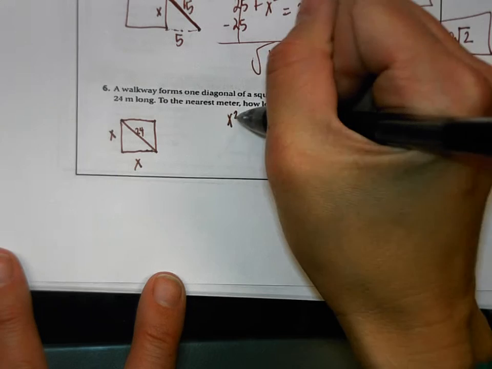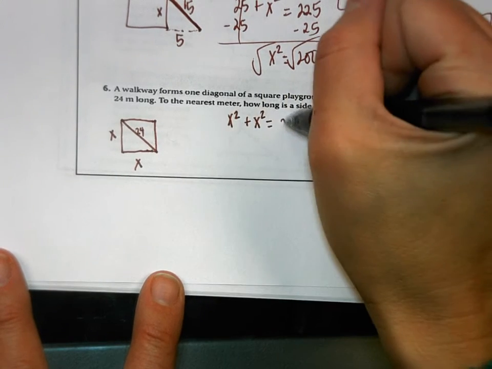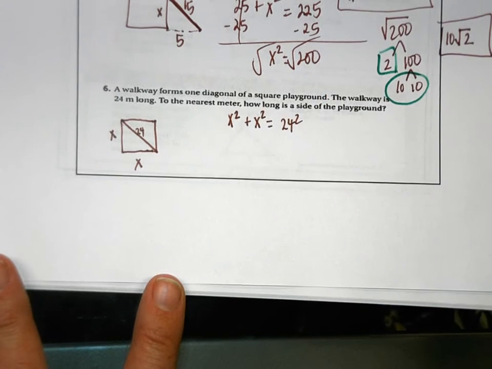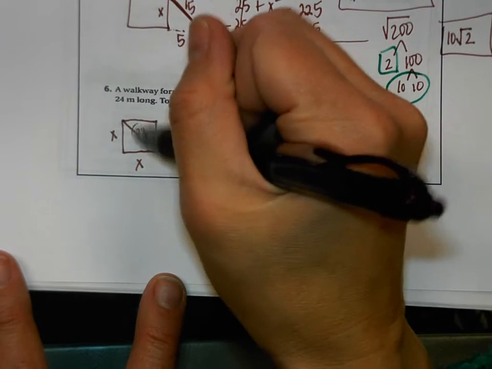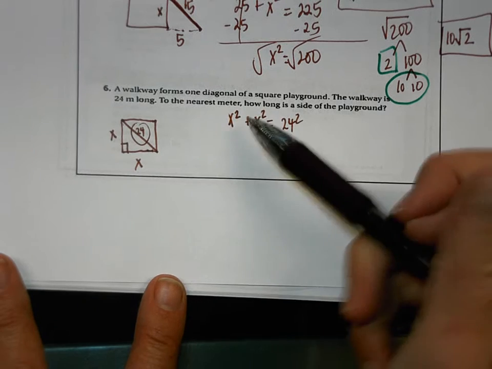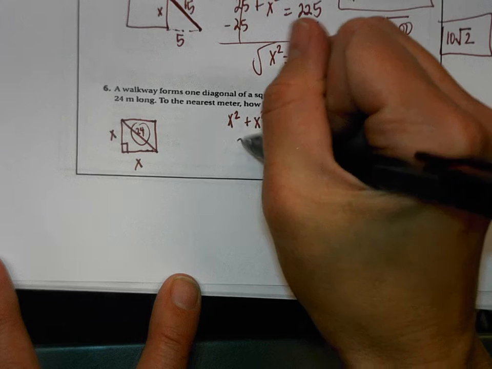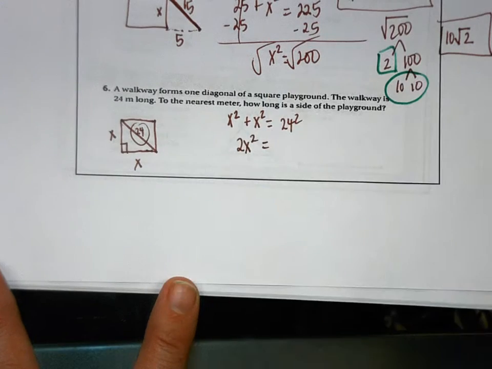Good. So x squared plus x squared equals 24 squared. Because this is still my c, right? Across from our 90-degree angle. And then each of the sides are x. Now, what's x squared plus x squared? Good. 2x squared equals, and what's 24 squared?